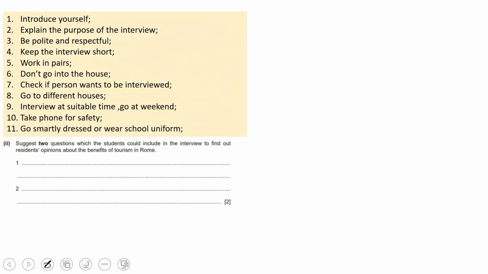So these are sample answers. Introduce yourself, explain the purpose of the interview, be polite and respectful. Keep the interview short, work in pairs, don't go into the house because you're looking at safeguarding here. Check if person wants to be interviewed. If they don't want to, you respect their opinion. Go to different houses so that the result will be more reliable. Interview at suitable time. Go at weekends. Don't go during weekdays. You won't see them at home. They've gone to work. Take phone for safety. Go smartly dressed or wear your school uniform.